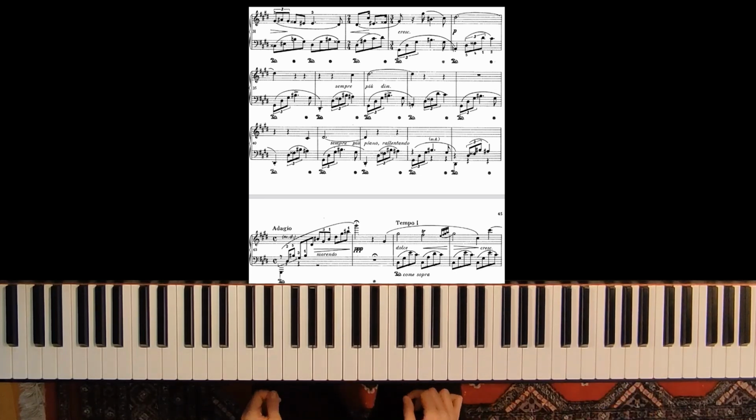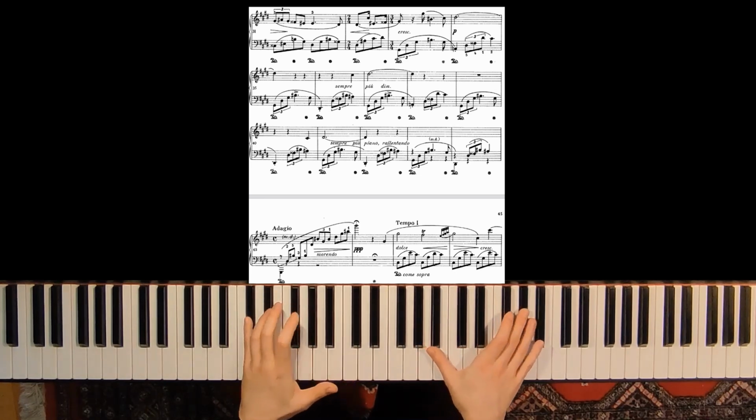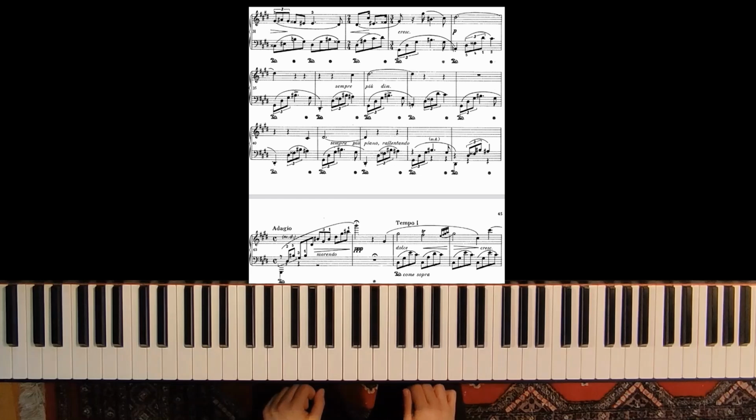So don't hold this too short. Yeah, this is very important. And then after the fermata we have a rest in the right hand and also a fermata sign in the left hand on the rest, and then we start again with the main theme from the beginning.